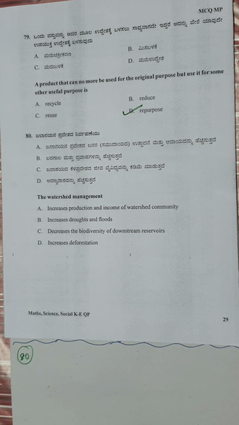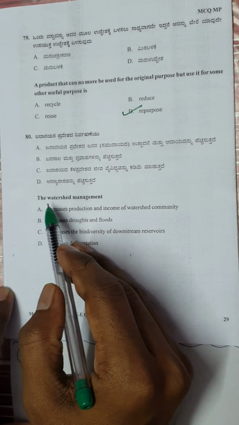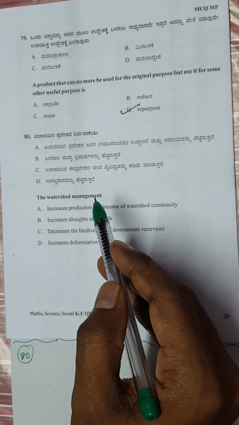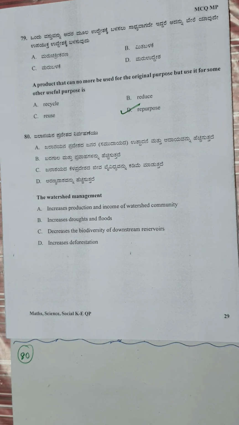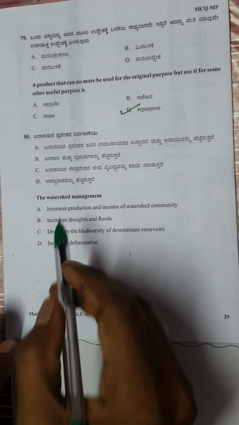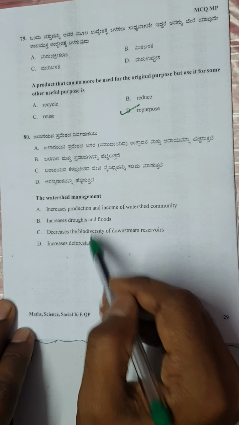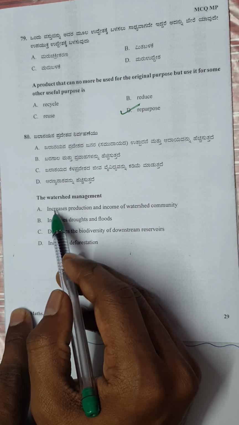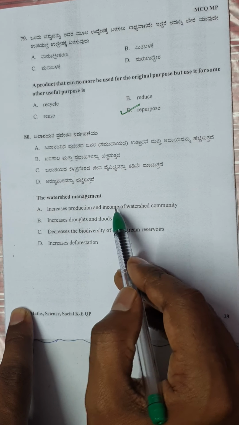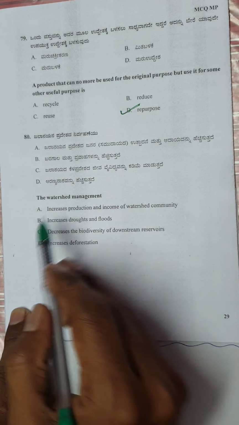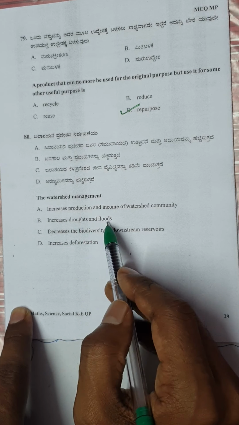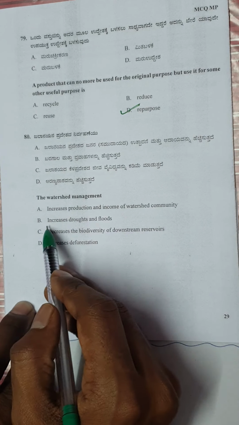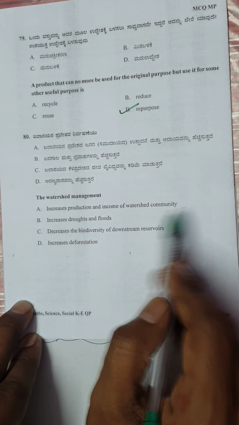Question number 80 pertains to the chapter on management of natural resources. Watershed management is one of the very important processes today, particularly to maintain the balance of nature. So what is the use of watershed management? The options are: A, it increases production and income of the watershed community, or B, it increases droughts and floods. Reading itself, it sounds awkward. Watershed management will not increase droughts and floods, so definitely not option B.